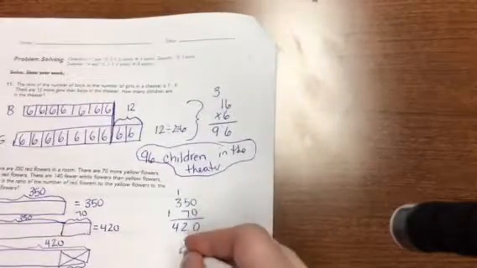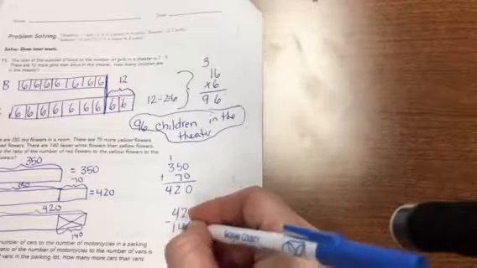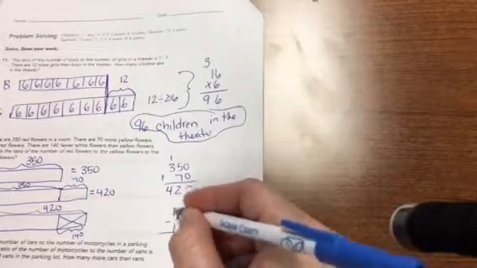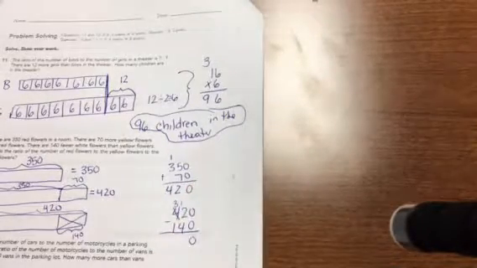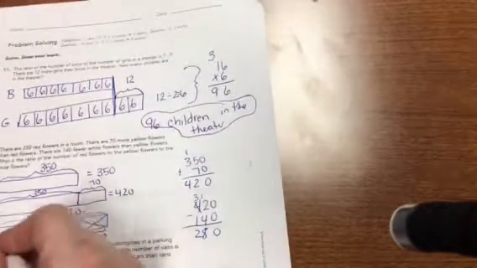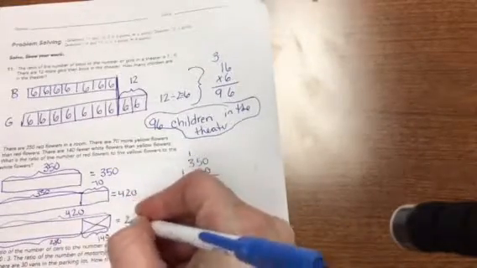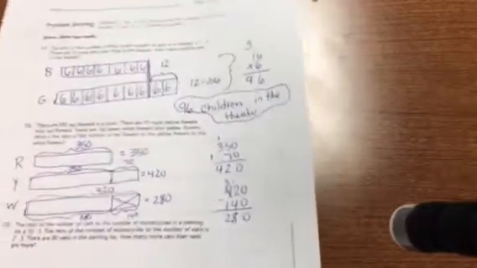So if I do my math over here and I start with 420 and take away 140, 12 take away 4 is 8. So I end up with 280 here. So I know that my white is 280.